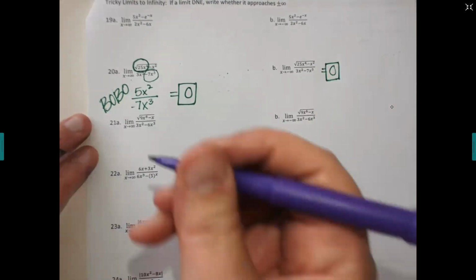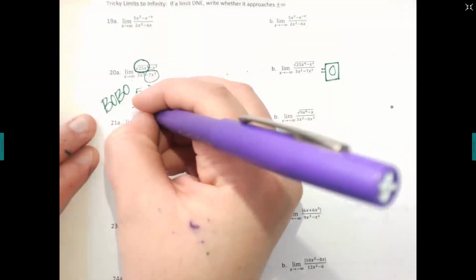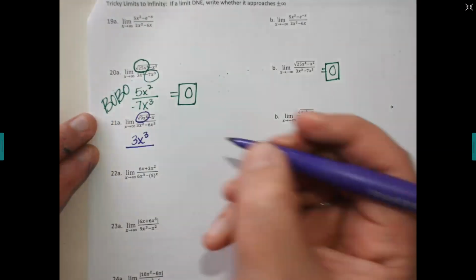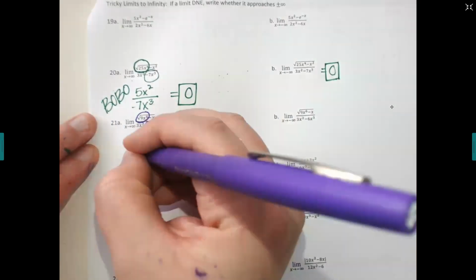Okay, but now let's go down to the next row. We are going to square root 9x to the 6. Okay, 9x to the 6. What is the square root of that? 3x cubed, very good. And on the bottom, what's my power? Very good, negative 6x cubed. Which means that this is a Bobo, a Botan, or a Betsy?